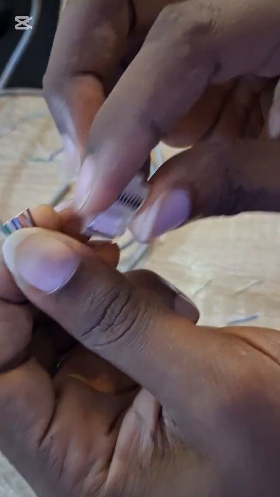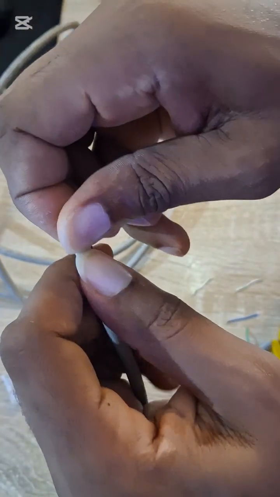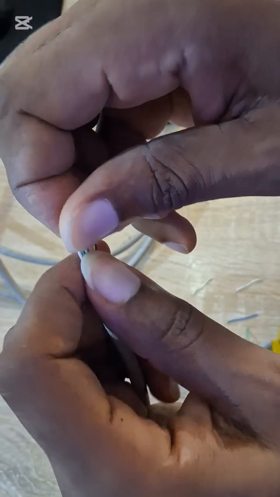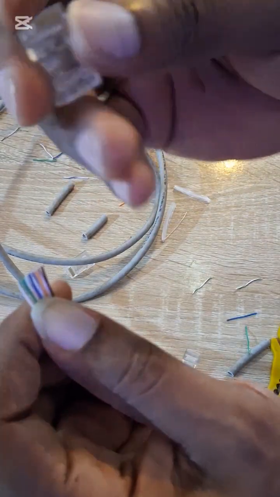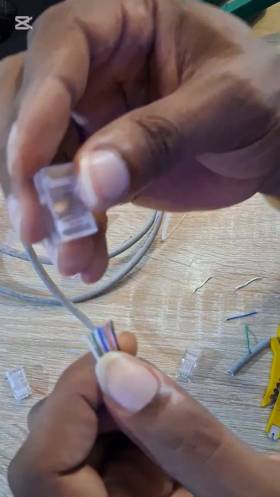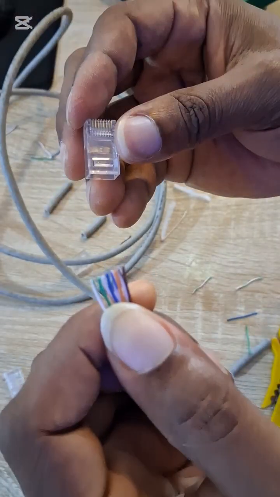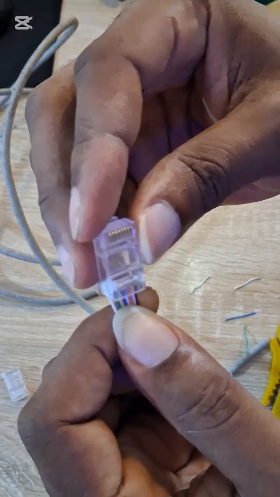If you're using Cat5 at one end, try and use Cat5 at the other end. If you're using Cat6 for all your configuration, try and use Cat6 on all. It's not that using Cat5 on one end and Cat6 on the other end will not work, but to avoid confusion, just use one type on both ends. Remember, hold your cable this way, hold your RJ this way, and insert.